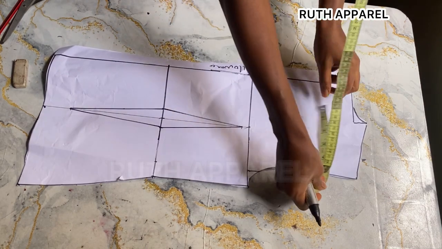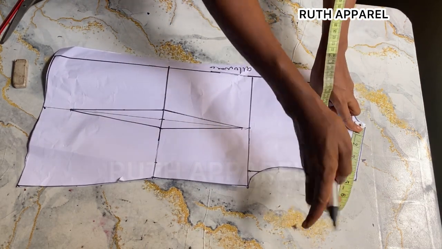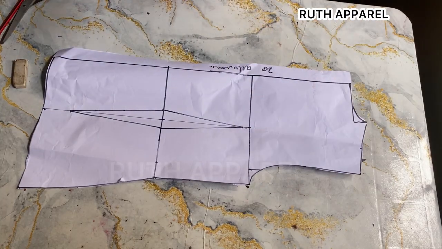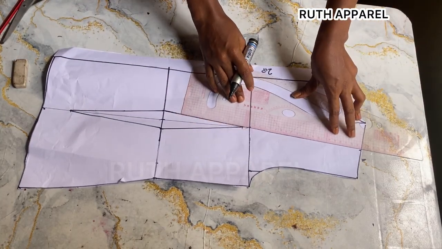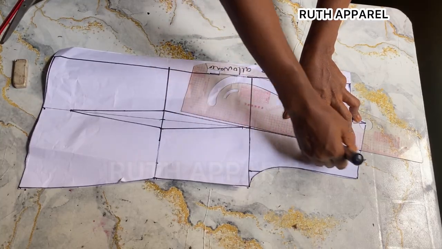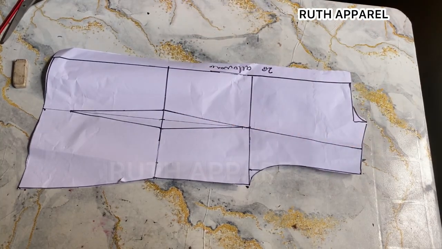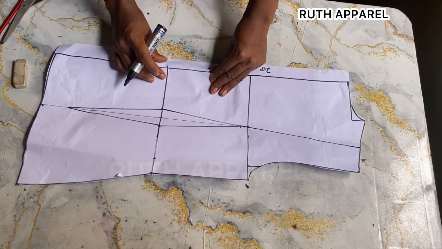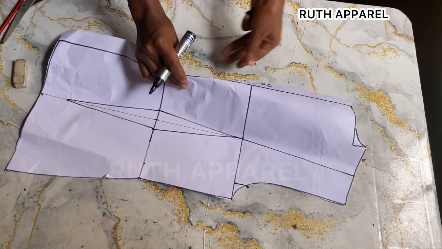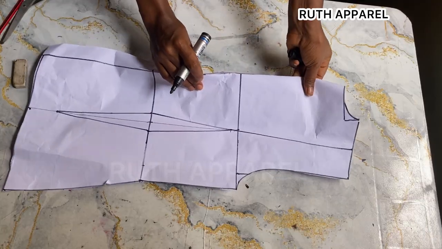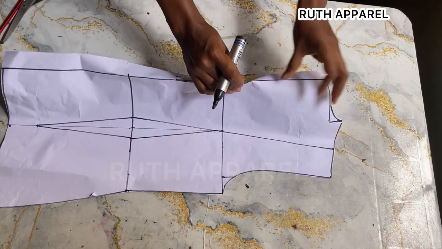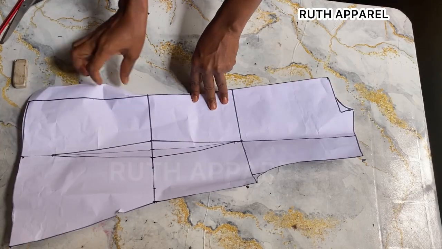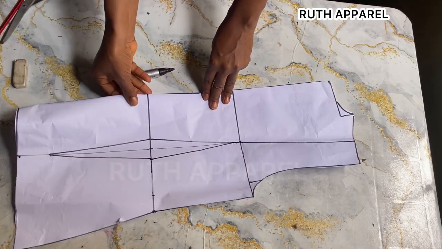So the next thing we'll be doing is to alter the back pattern too. For the back pattern I'll also be using the shoulder dart. I'll divide my shoulder by 2 and connect it to my dart like this. Now for the zipper allowance, I won't be needing it because I want my zipper to be at the front. So while cutting this back pattern, I'll go ahead and fold this part and cut it out. I hope that is clear.